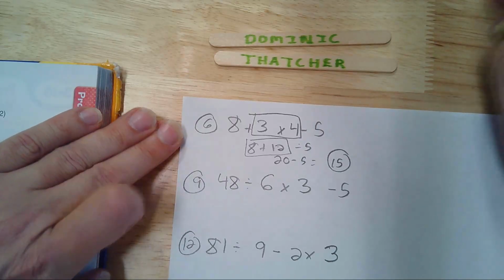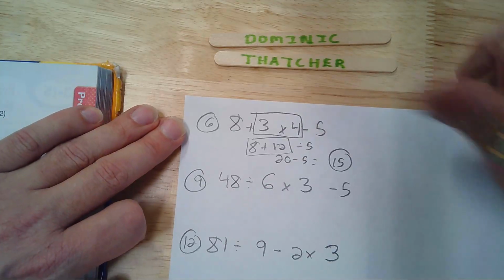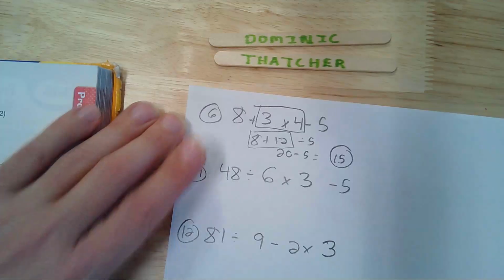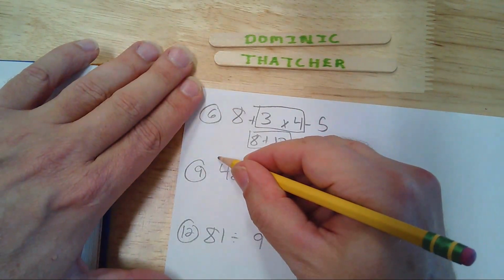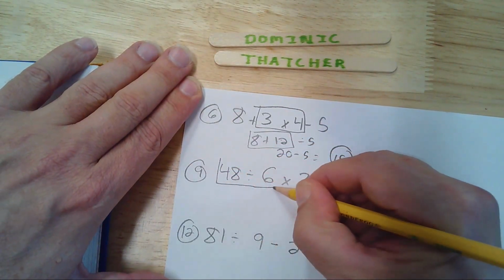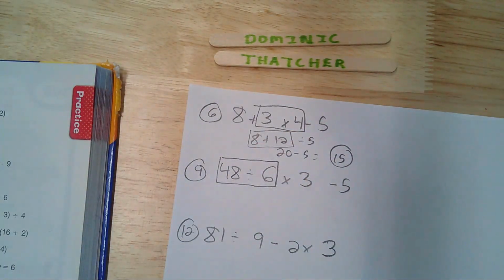So Thatcher, we have a tiebreaker situation with yours here. I see a division, I see a multiplying, so you're not doing the right thing. What do you do first? You first want to do 48 divided by 6. Right, because multiplying and dividing neither outrank each other.